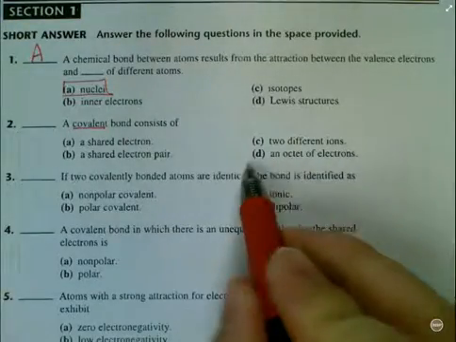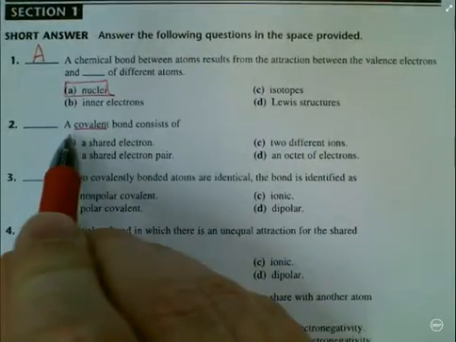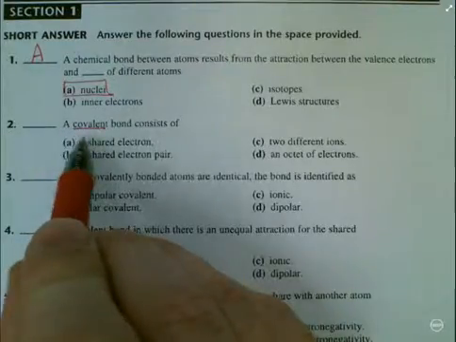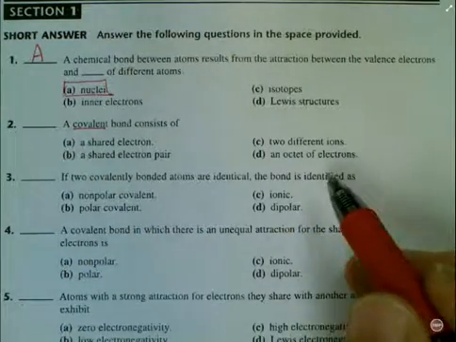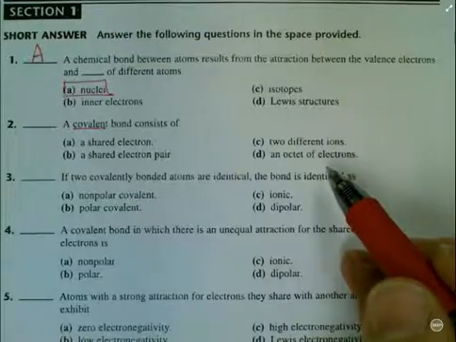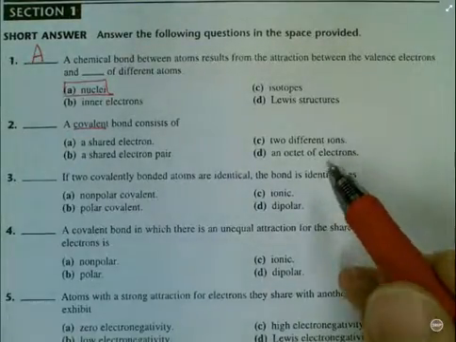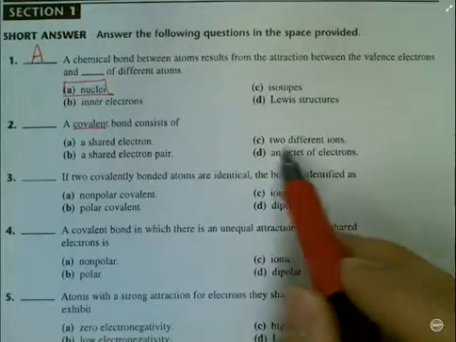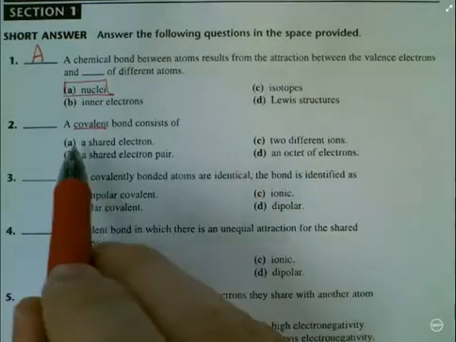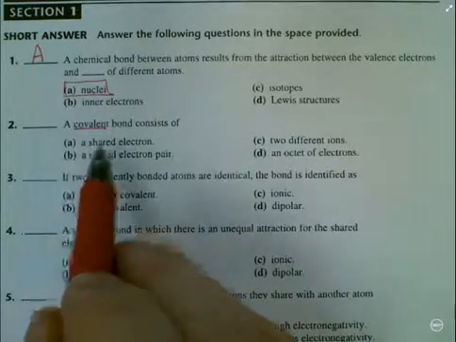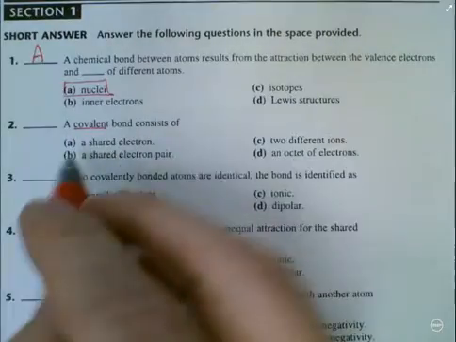And so involving an octet doesn't necessarily mean that that's a covalent bond, because an octet of electrons is also involved when we're making ionic bonds, right? Each of those ions are going to ionize so that they have an octet of electrons. 2 different ions, well, that's not going to be correct because this is a covalent bond, not an ionic bond. So I'm left with A and B.